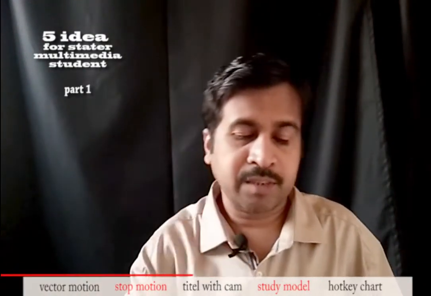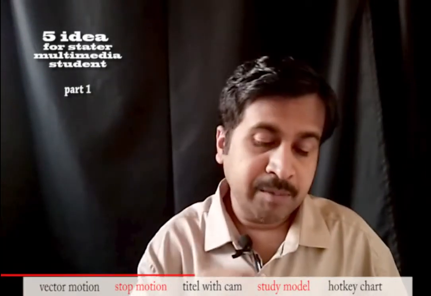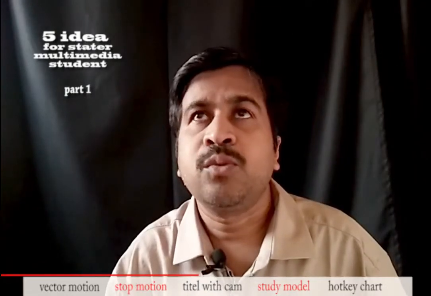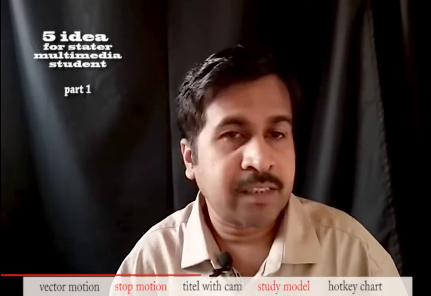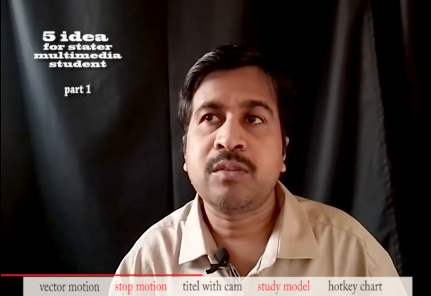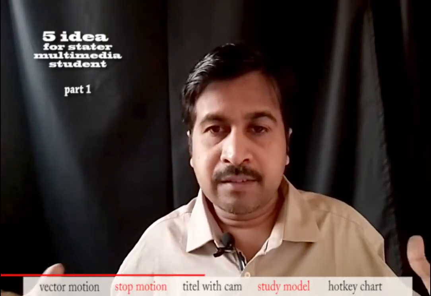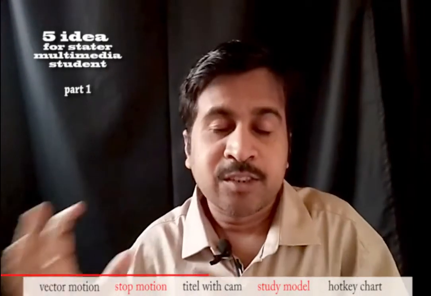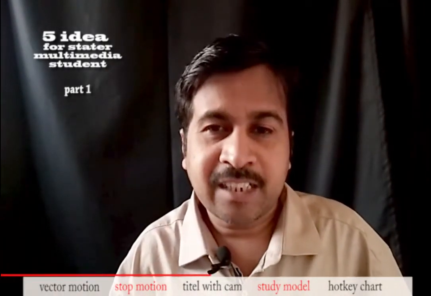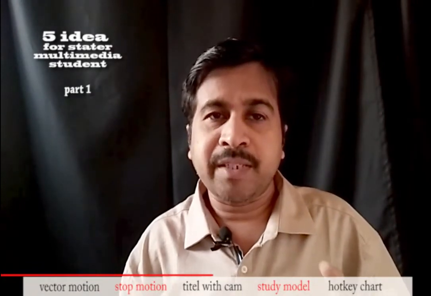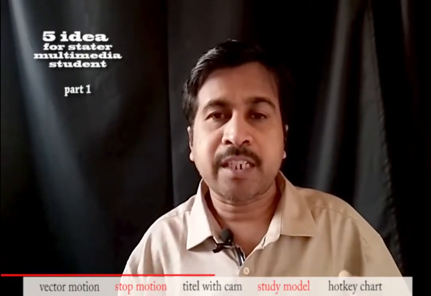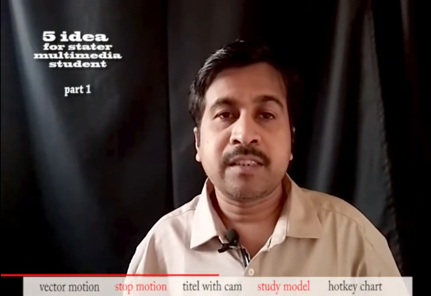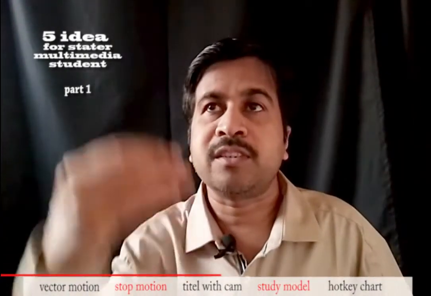The fourth concept: model making for multimedia subjects. Model making in the sense that for any school you find study materials, right? Study materials are not only the books. A lot of aids are used to help a student understand the subject. In exactly the same way, we can start making multimedia students understand what a layer is through a physical model, rather than directly jumping to the system and showing this is called a layer.